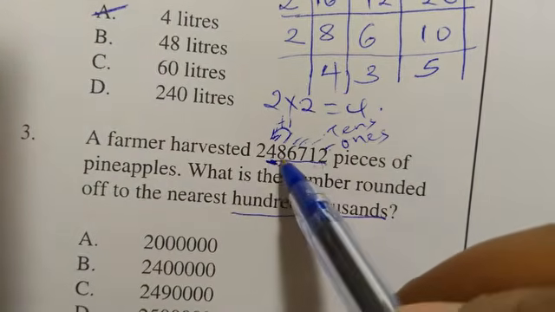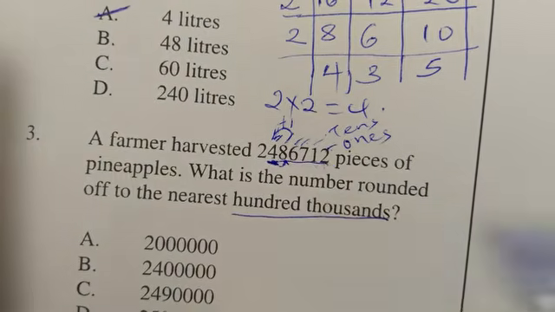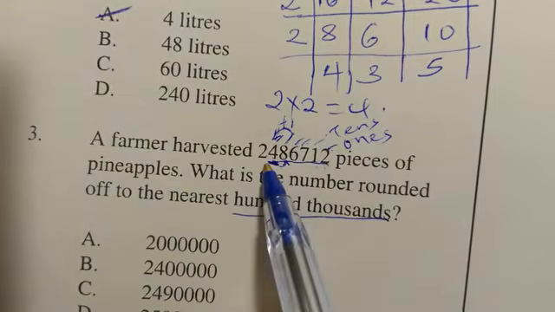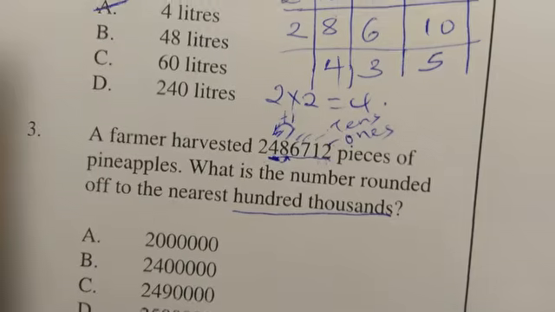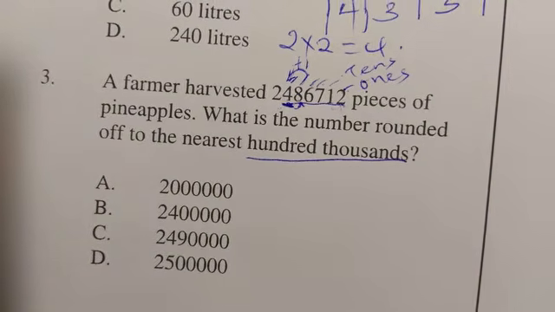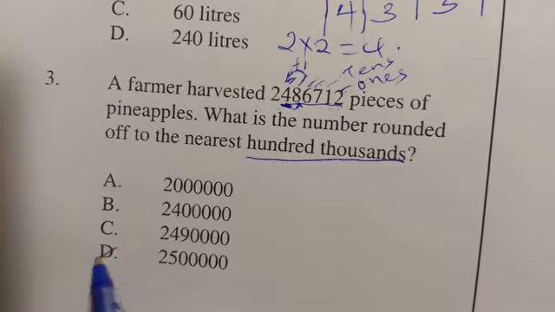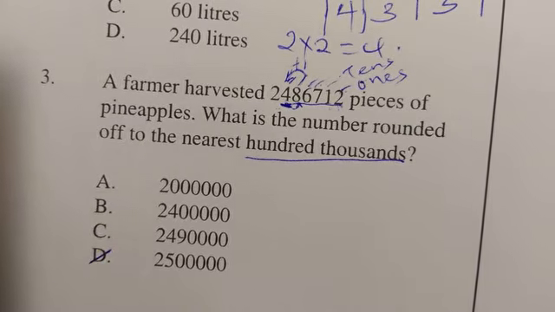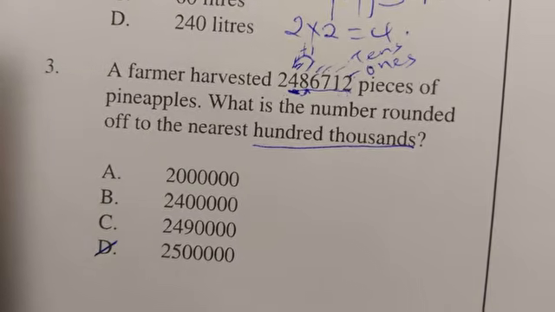5 and 5 zeros. So, and then 2 remains. So as you can see from our answers, the answer should be part D. Okay.